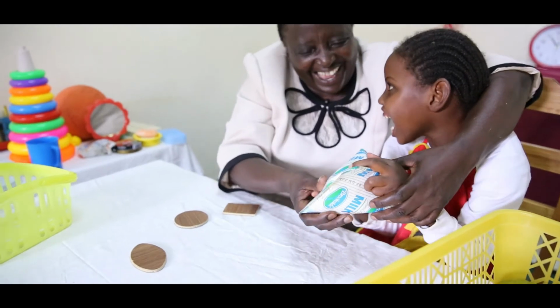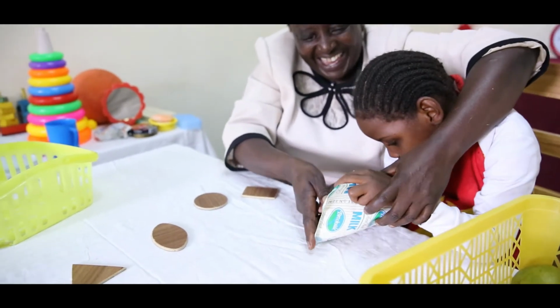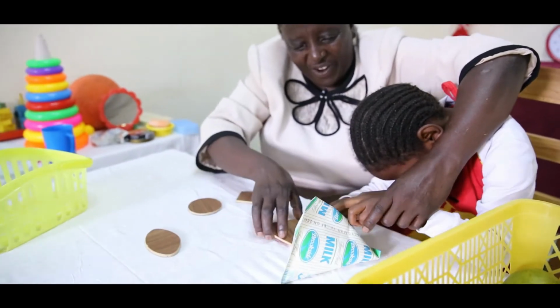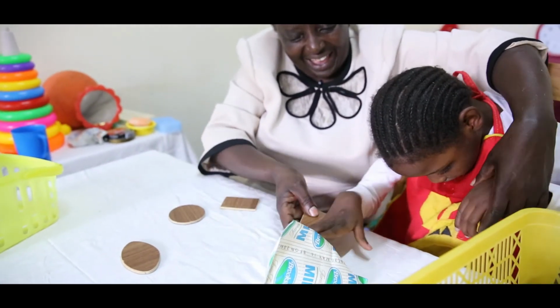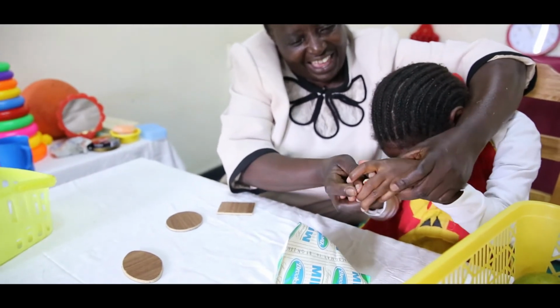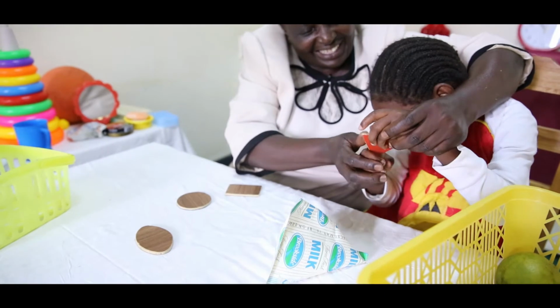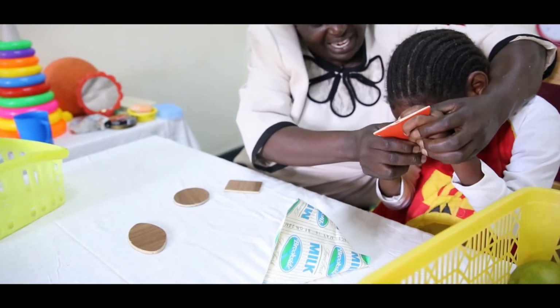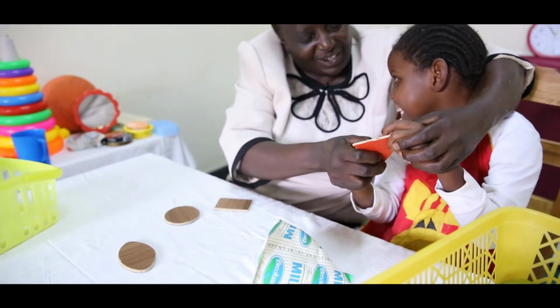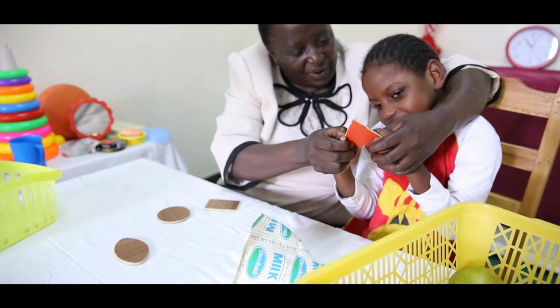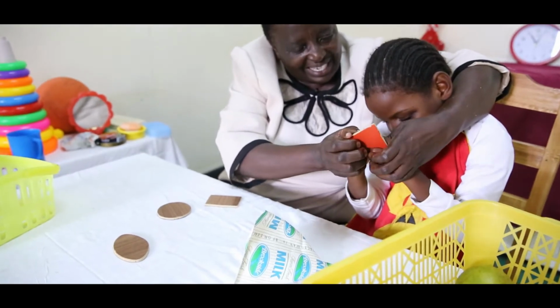Now this triangle, we have another shape of a triangle here. Faye, this is another triangle. Yes, it is like that one of a packet of milk. You use milk when you are making tea.